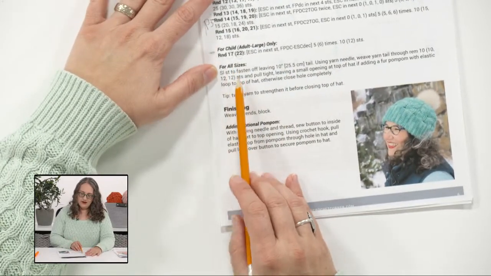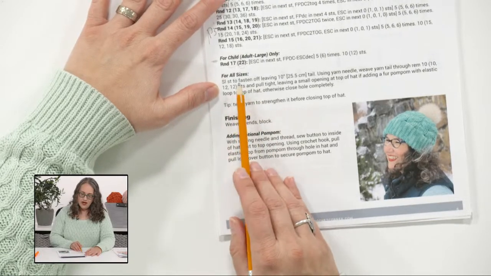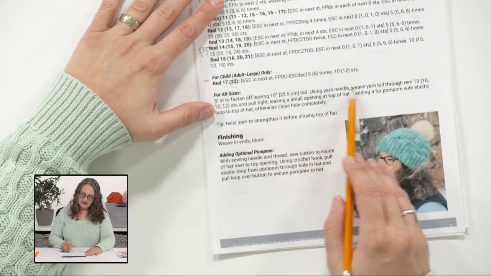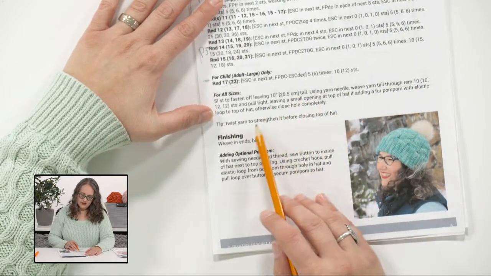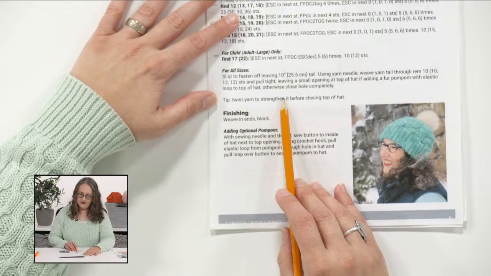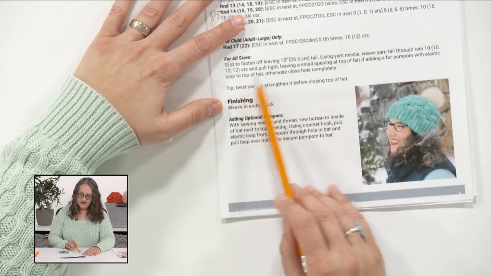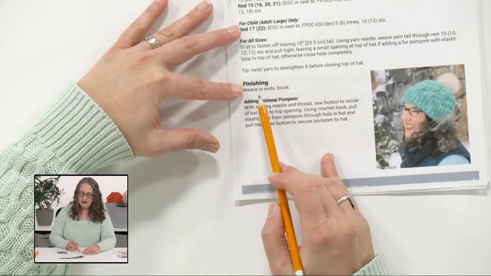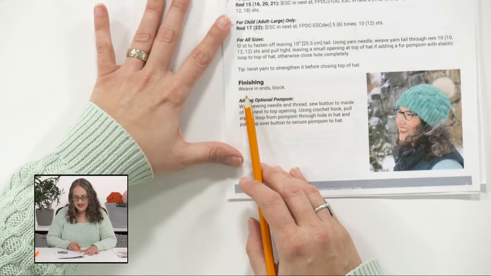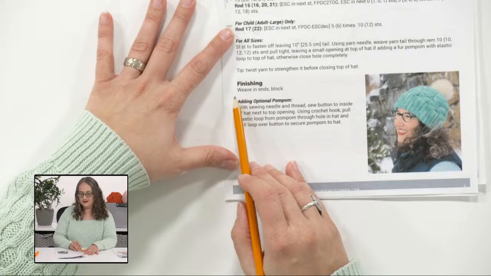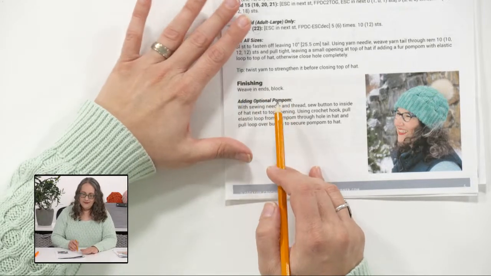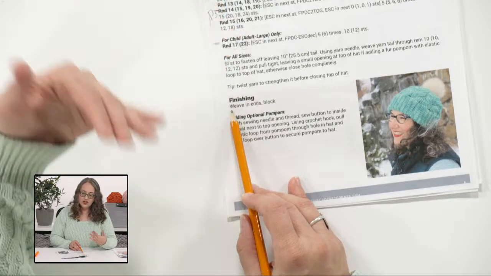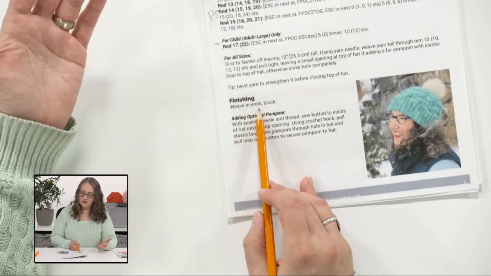All right, and then we're back to all sizes. Just more information on how to finish up this hat. Let's see. Yep, just basically more directions on how to finish up the top of the hat. So then usually there's a section that's called finishing at the end, and a lot of times it looks just like this. It'll say weave in ends, block. So what that means is you're just finishing up your project. It's just telling you to weave in all your ends.